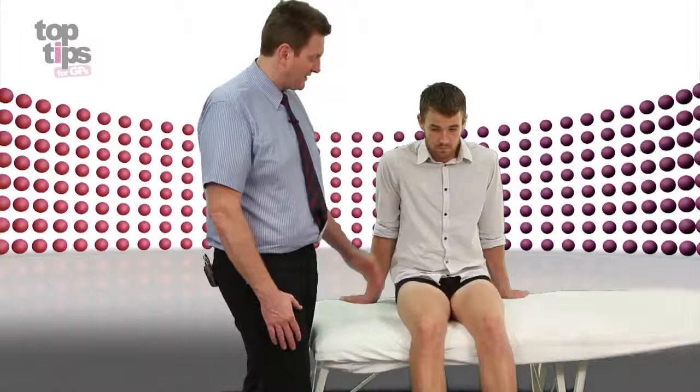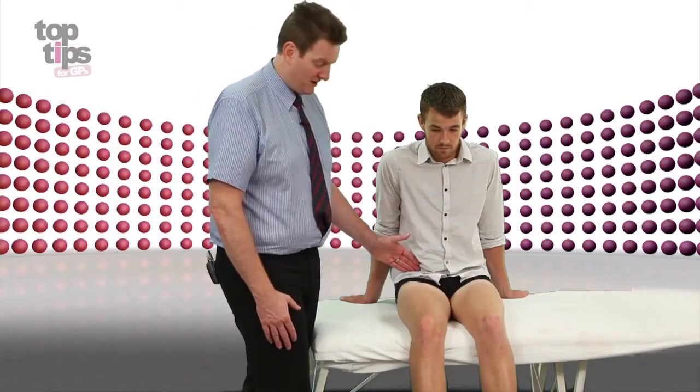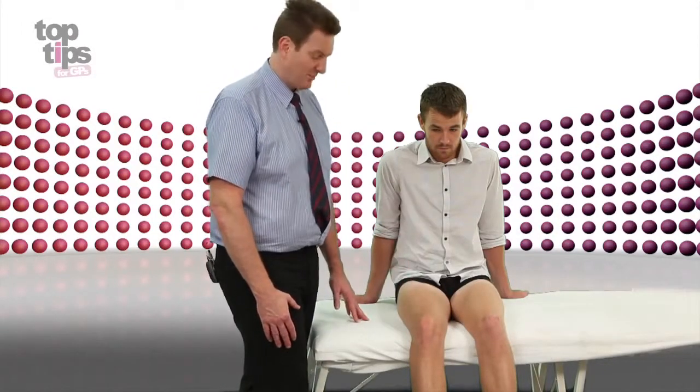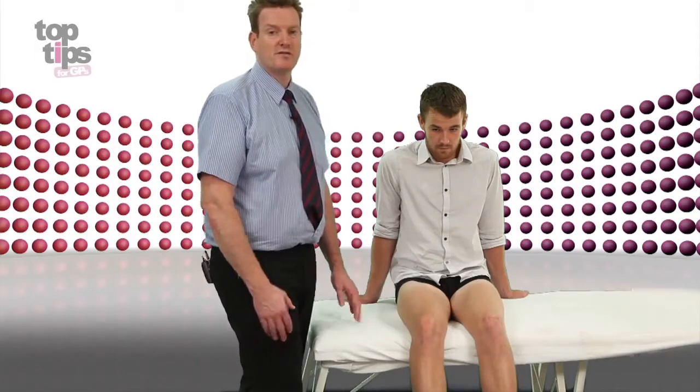And for the sake of completeness, we should examine the joint above, the hip, and the foot and ankle below, to ensure we're not missing pathology that's coming from either of those places.